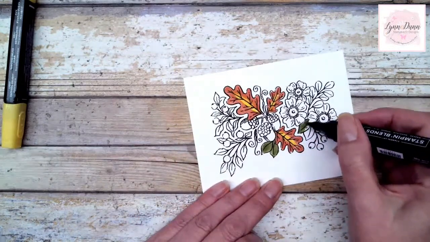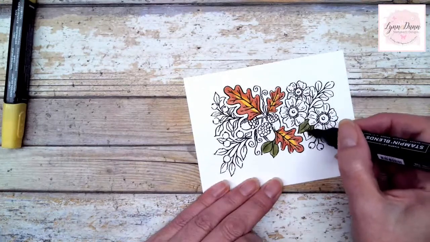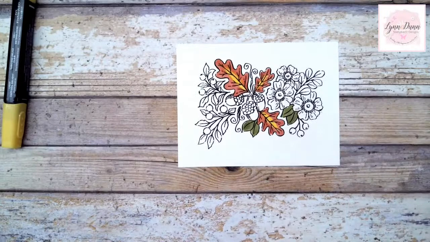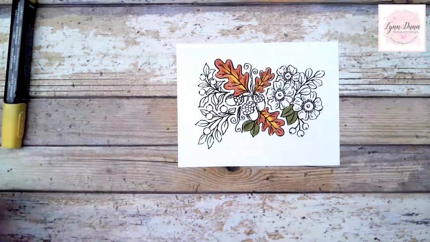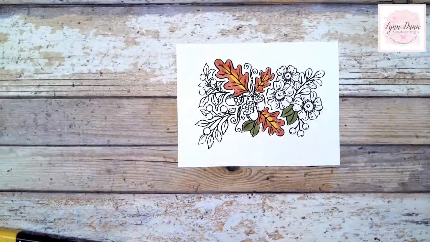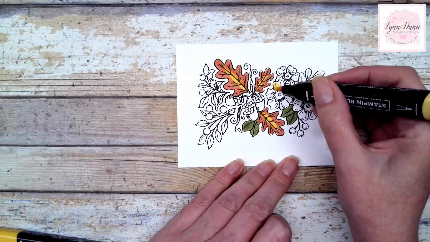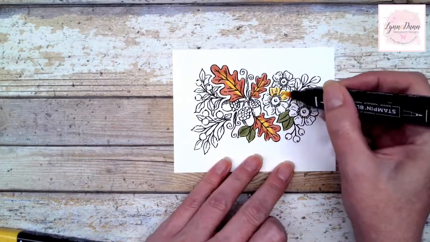And then the little flowers, I'll show you. I'm not going to color this whole image, but I'll just give you an idea of what colors I used. So that was Mossy Meadow. And then for the flowers, I colored them in with the Daffodil Delight. So I started out with the yellow, the light yellow.